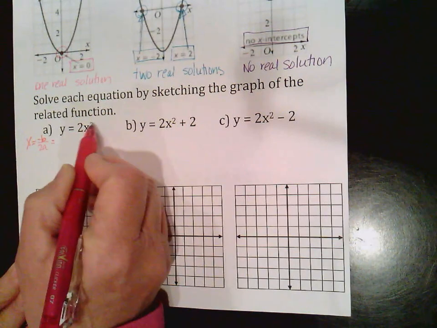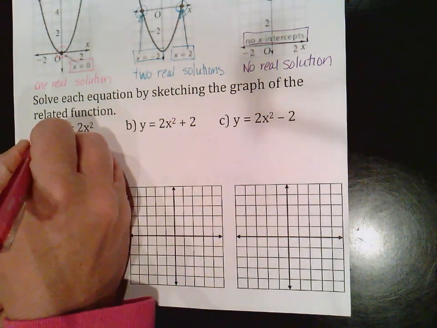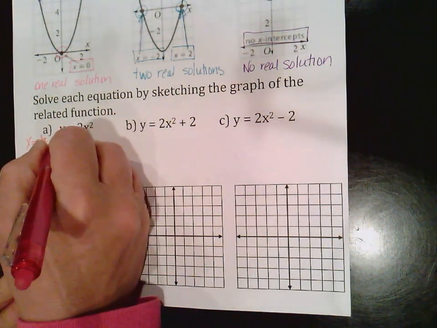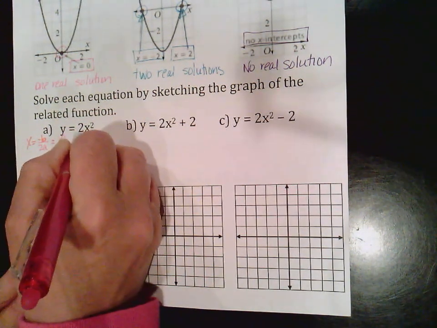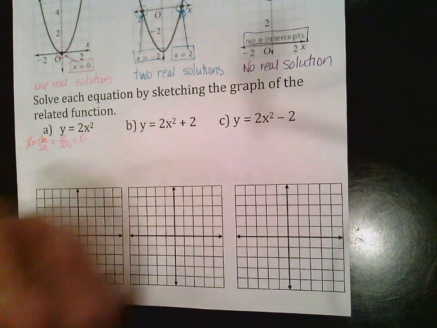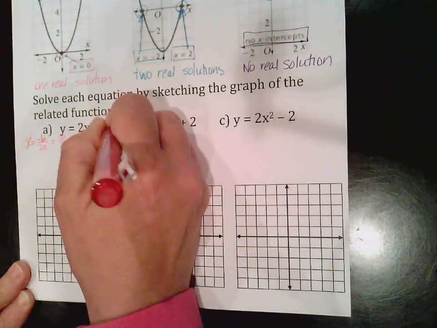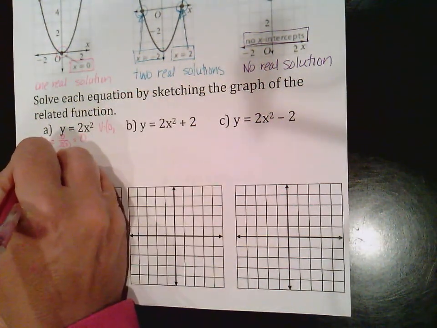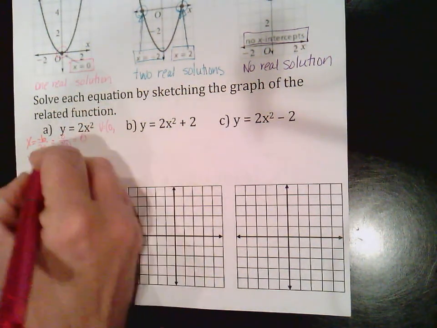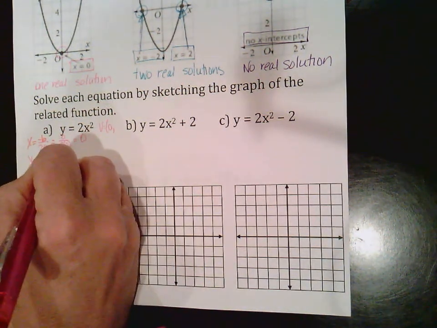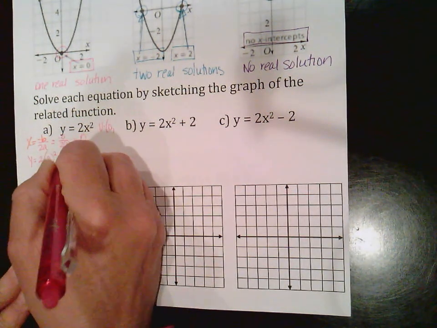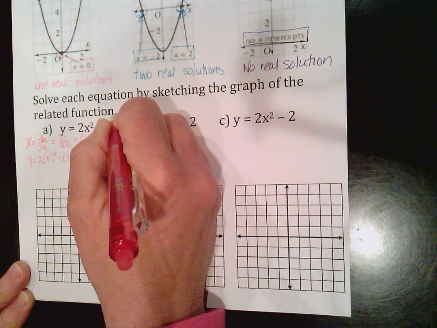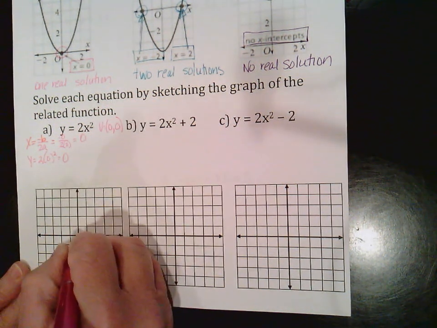Since I don't have a b term, I don't have an x term, that means my b is 0 and my a is 2. Well, 0 divided by anything is 0. So the x of my vertex is 0. And then to get the y of my vertex, I'm going to plug 0 into my equation. So I'm going to have 2 times 0 squared. 0 squared is 0, times 2 is 0. So my y value of my vertex is 0. So my vertex is going to be right here at 0, 0.